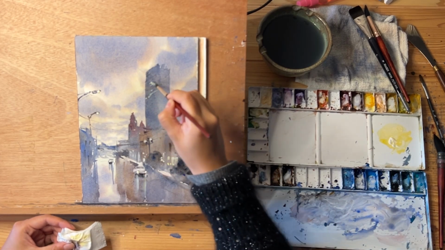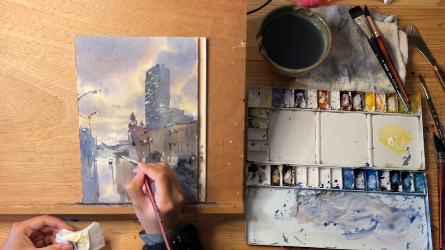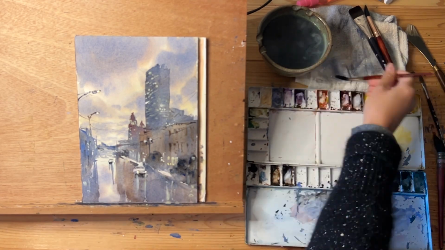All right, so this is how we can use the same negative painting techniques to depict an overcast or a rainy day.